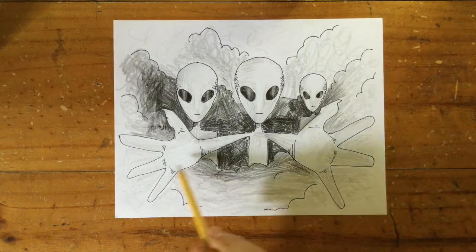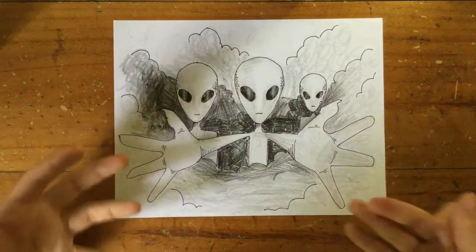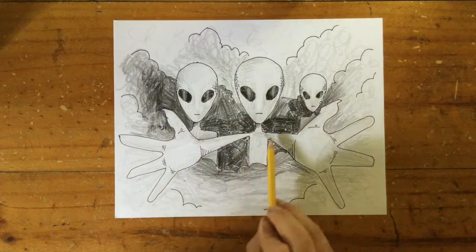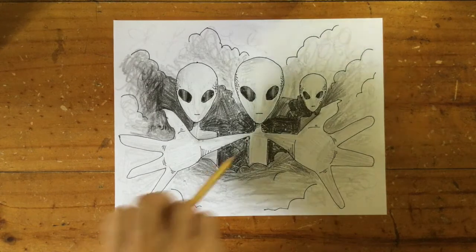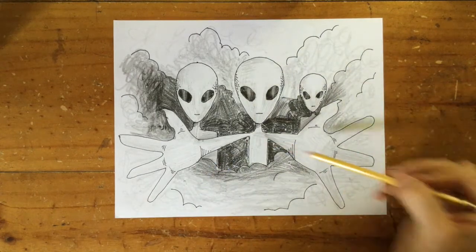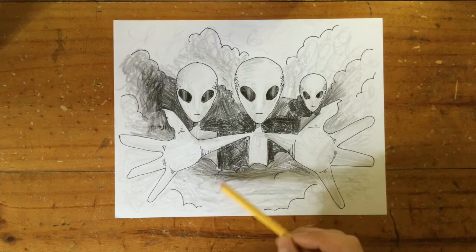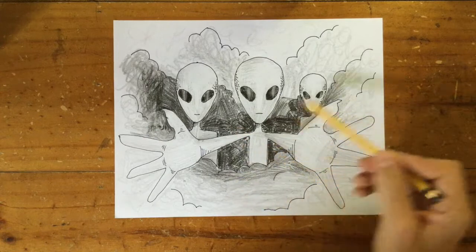We've done pictures using this trick where something big looks like it's coming out of the picture. This is called forced perspective, and it creates this kind of illusion of depth in the picture. And finally, we've been using pencil shading in our pictures recently, so we've got that in here too.